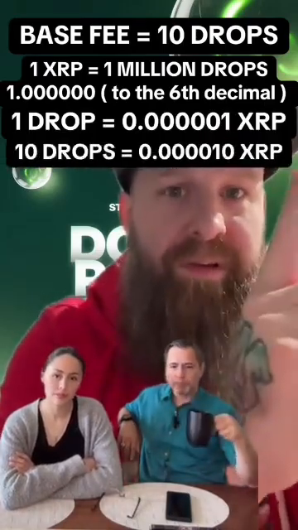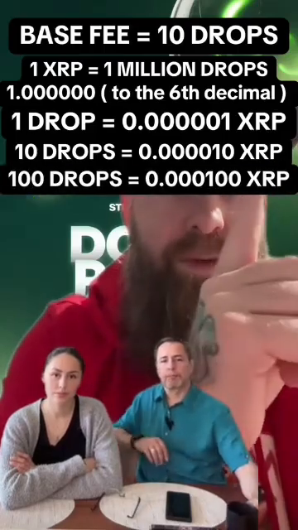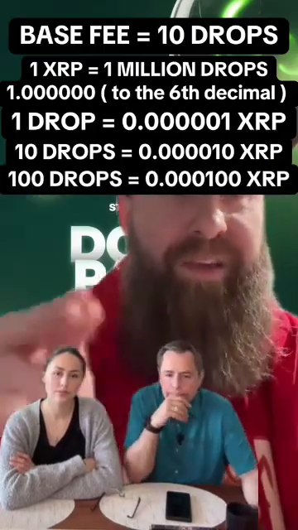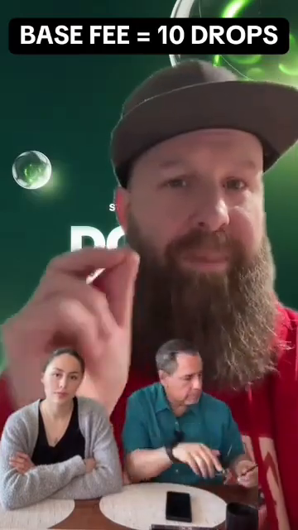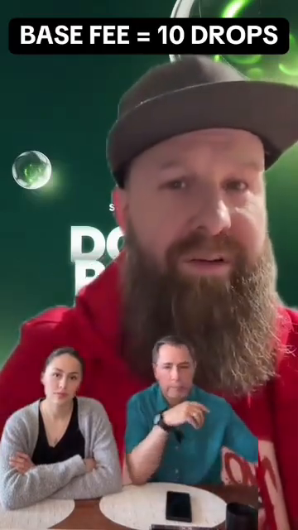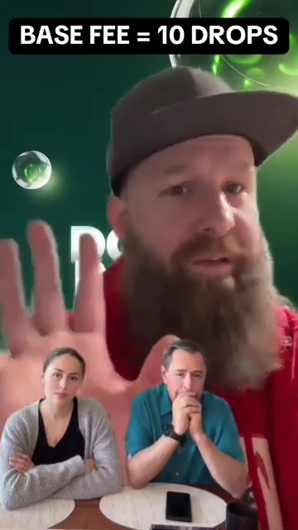10 drops, the next decimal point. 100 drops, the next decimal point. The base fee is 10 drops. That's the base fee per transaction. Now, this number is set in the software code.